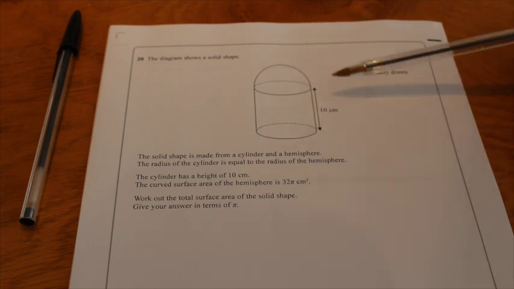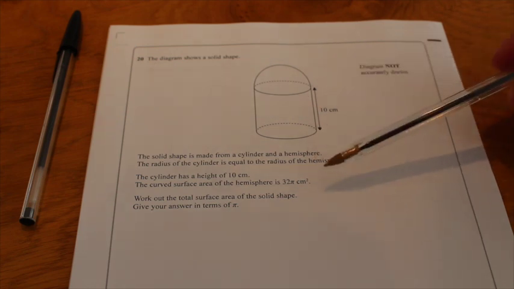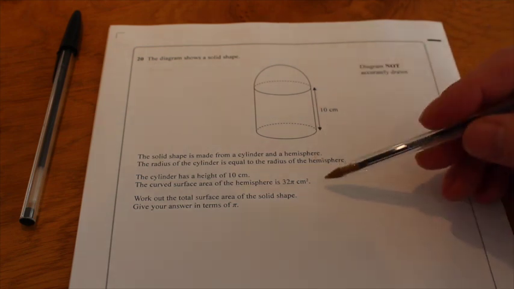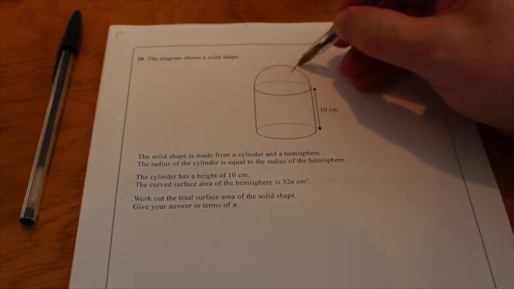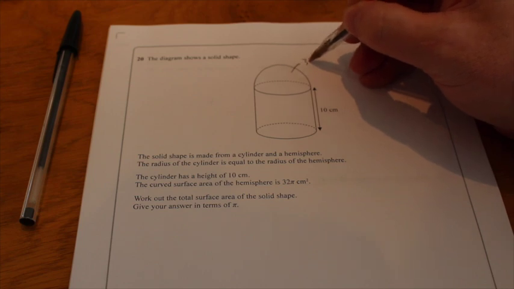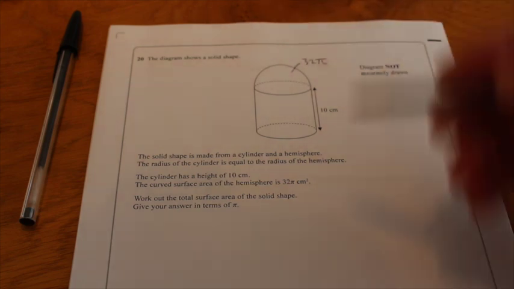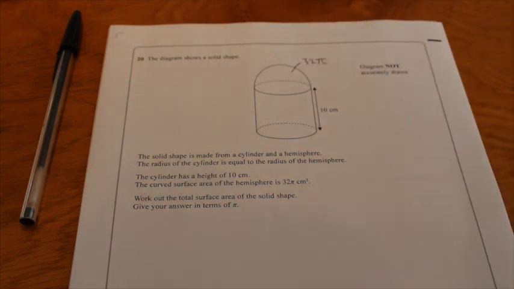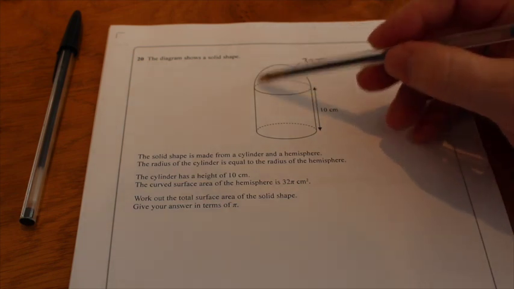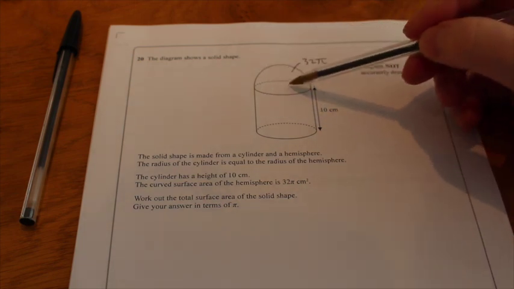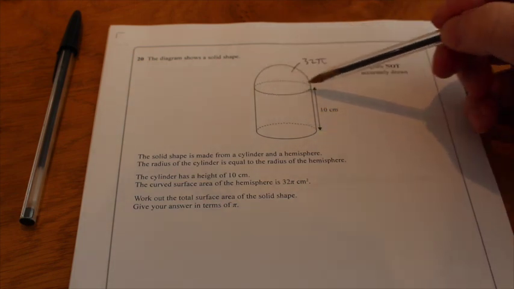The cylinder has a height of 10 centimeters. The curved surface of the hemisphere is 32 pi centimeters squared, so we already know that is 32 pi. Work out the total surface area of the solid shape. So what it's asking for is this surface area here plus the surface area here.